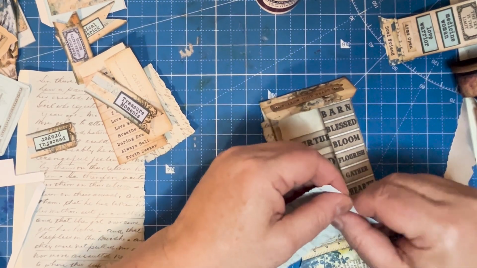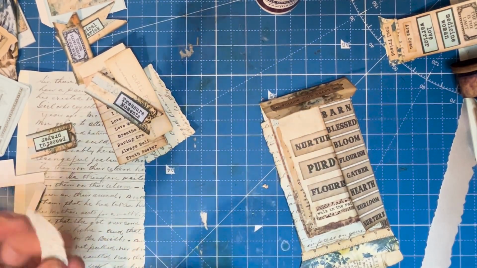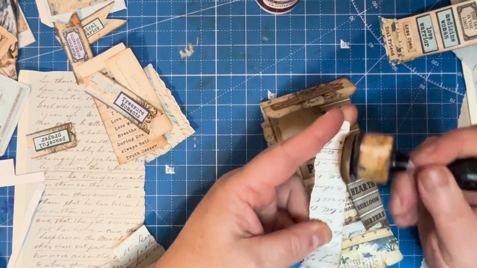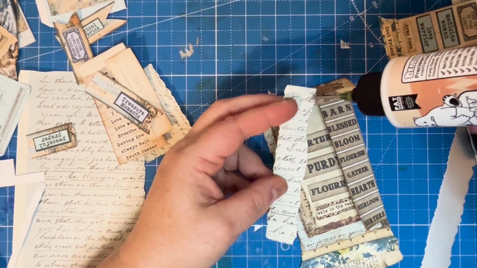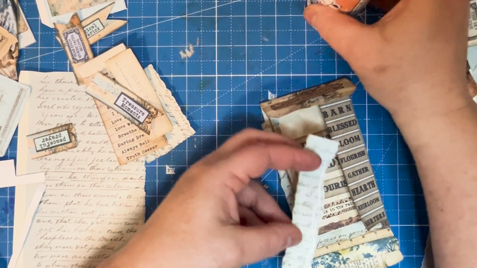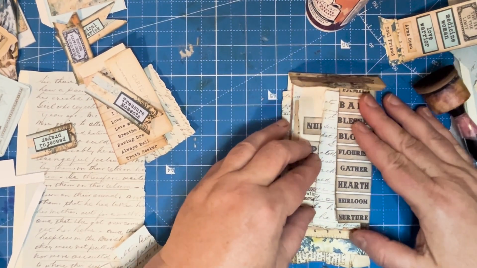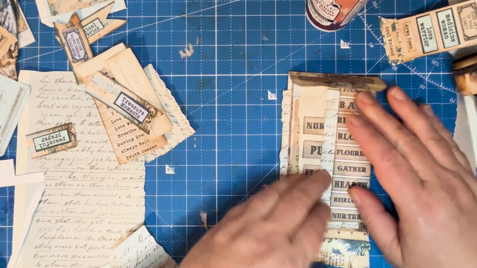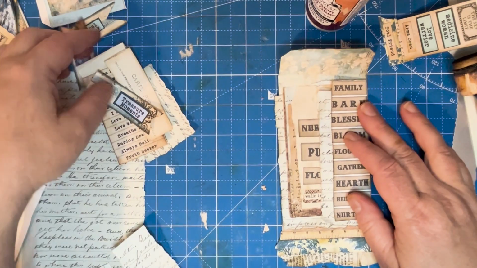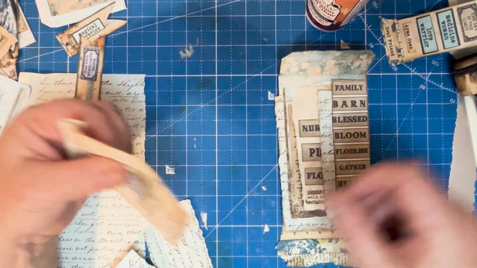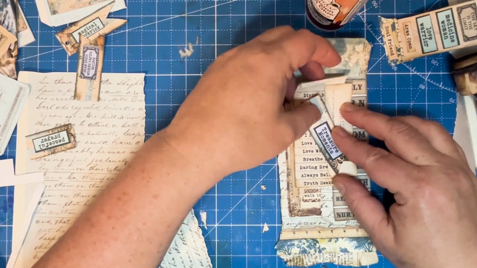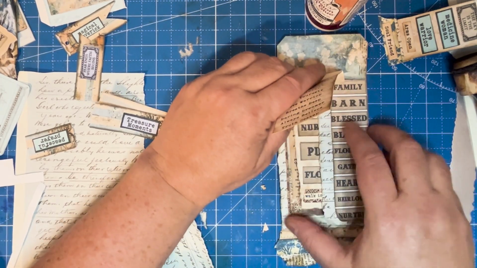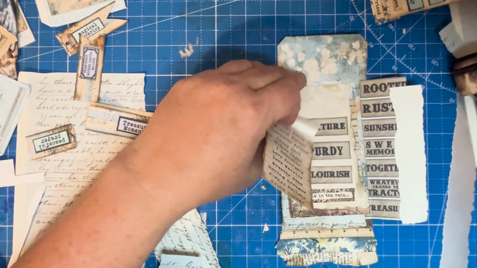I'm going to add some script to the edge of that because I don't love the straight edge when I look at that. So put this one down.